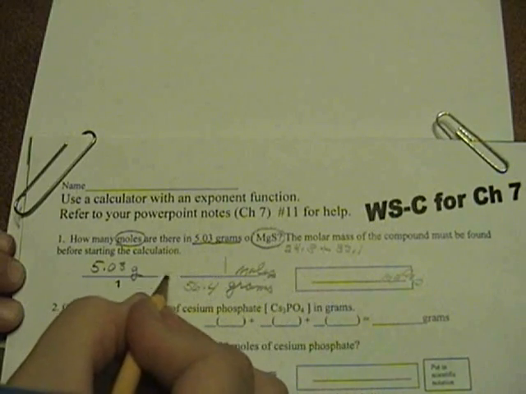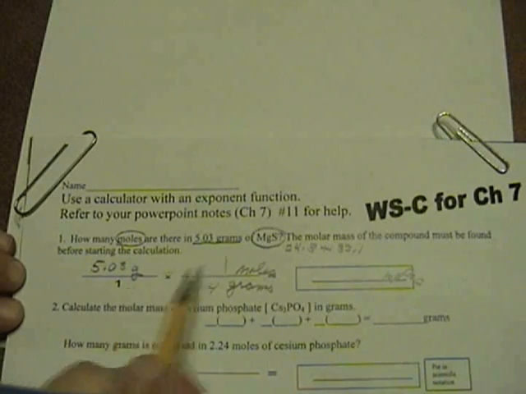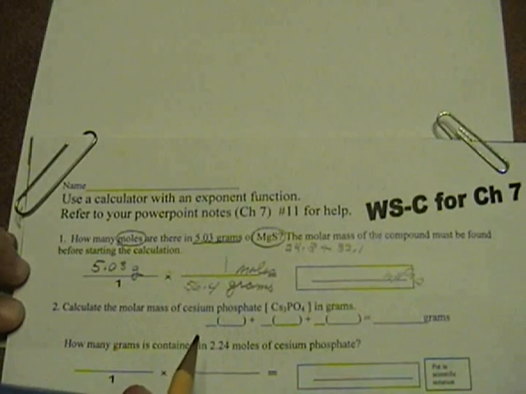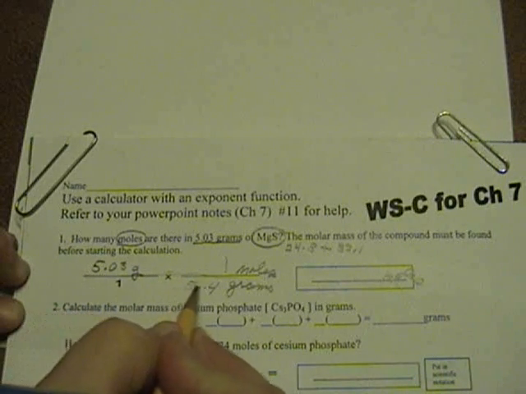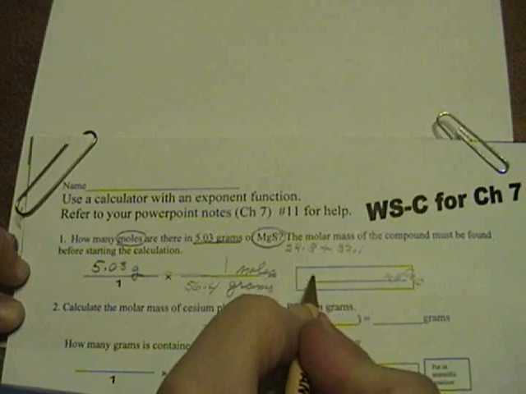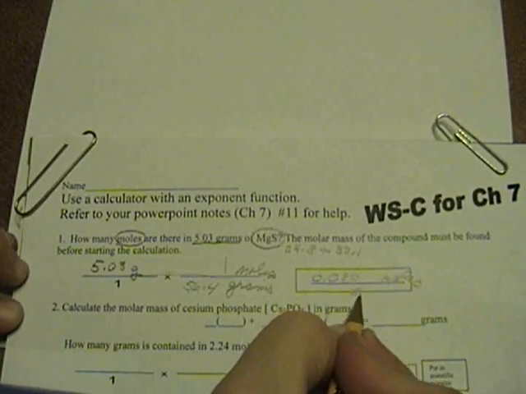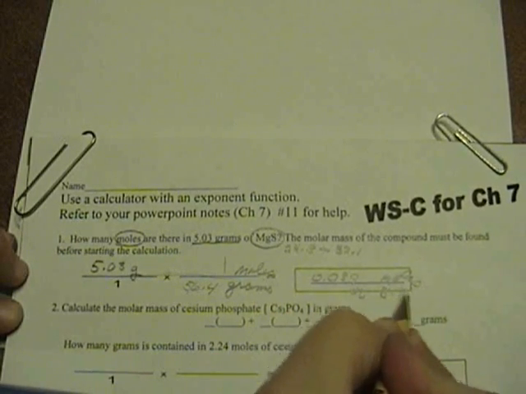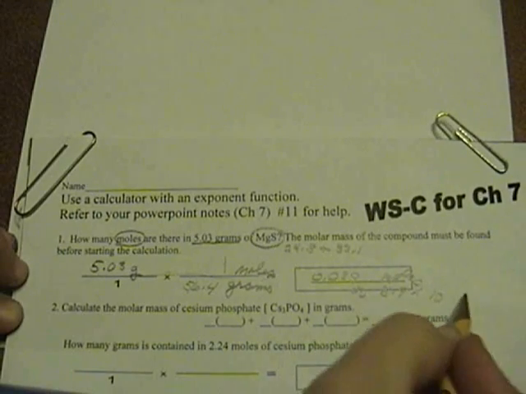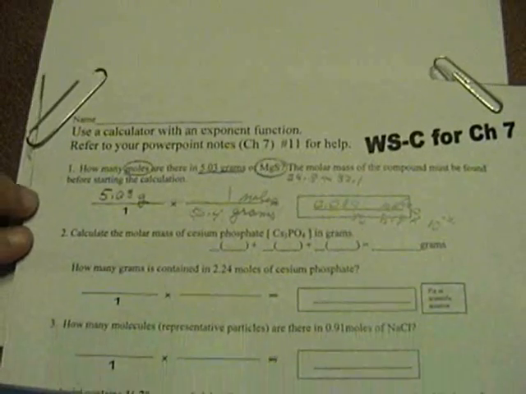Now if this had been an equals, we would have said this times this divided by that, that's called cross multiplying. We're not doing that. We're doing all of the numerators divided by all the denominators. And the answer is 0.089, or if you hit the third button and the sixth button, that would be 8.9 times 10 to the minus 2 moles.